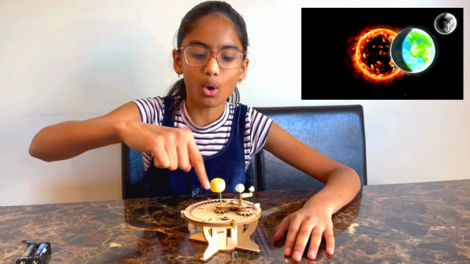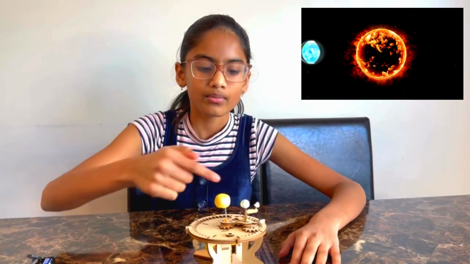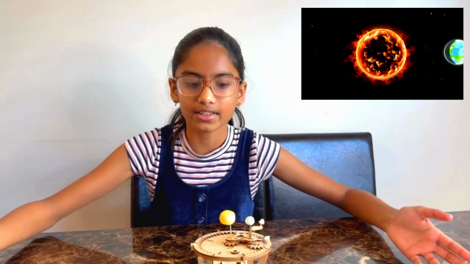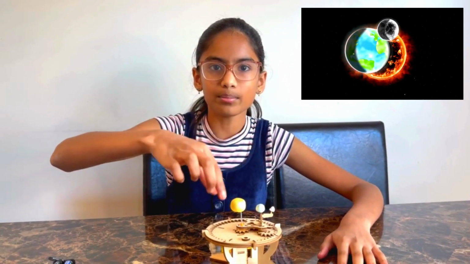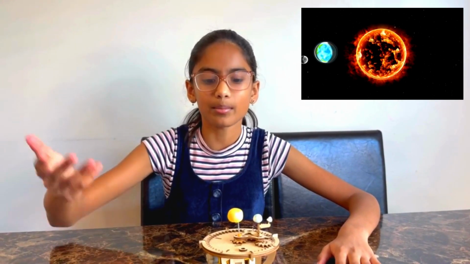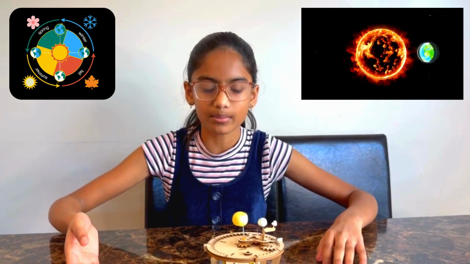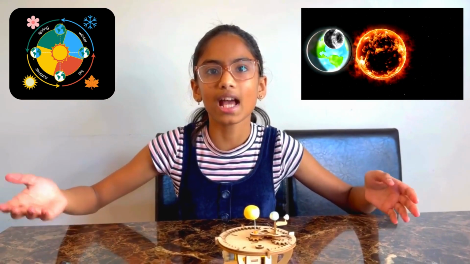When Earth is going around the Sun, we call it orbiting or revolving. One full revolving around the Sun is called 1 year or 365 days. When the Earth is revolving around the Sun, every 3 months we have different seasons: winter, spring, summer, and fall. But every country has different seasons at different times. For example, when the United States is having winter, Australia is currently having summer.